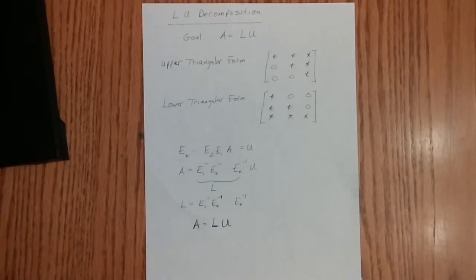Welcome to the recitation for Bioengineering 2020, LU Decomposition. The goal of LU Decomposition is to get our matrix in the form of L times U.